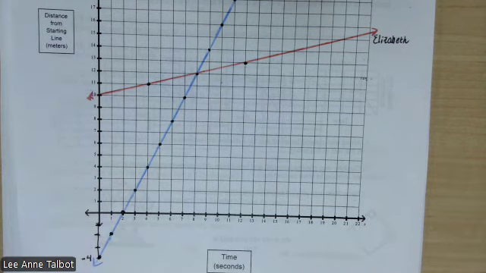I think rider B is probably the next easiest one to graph. If you're ready to move on, I think you could also do B, but I think rider B is the easiest one to do next.